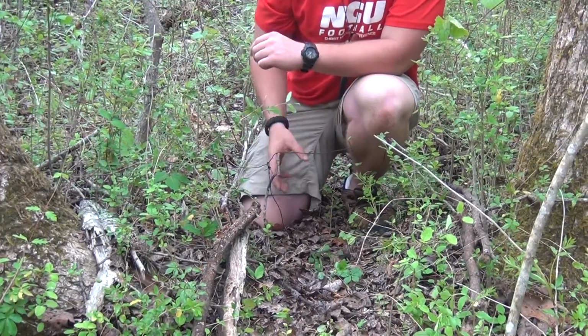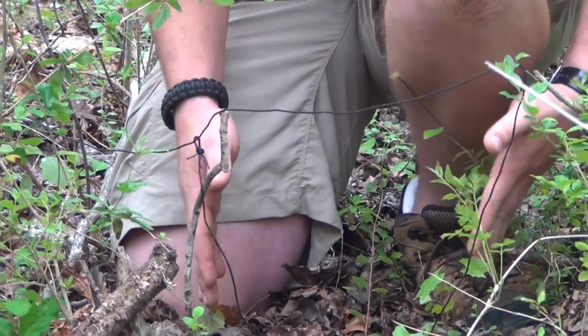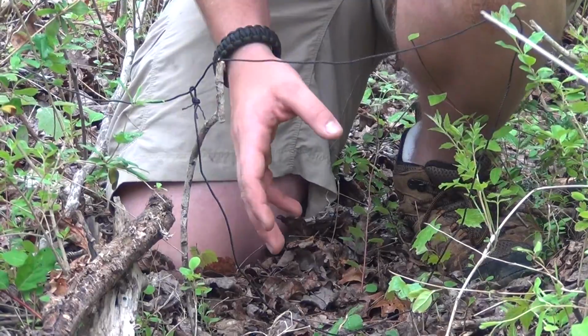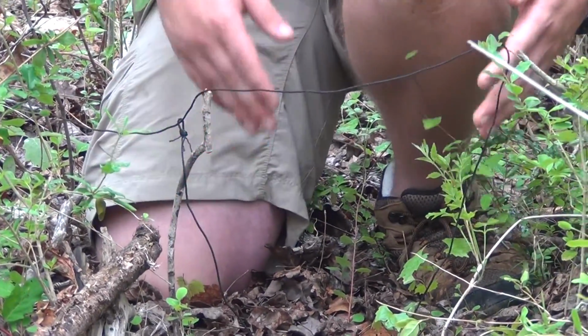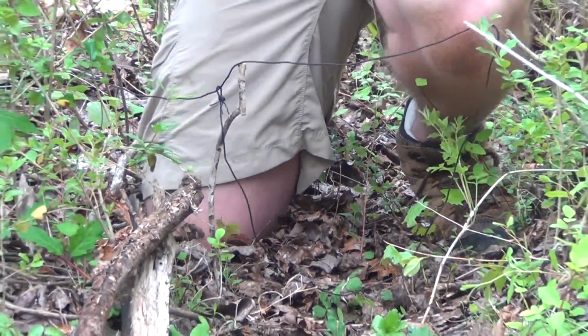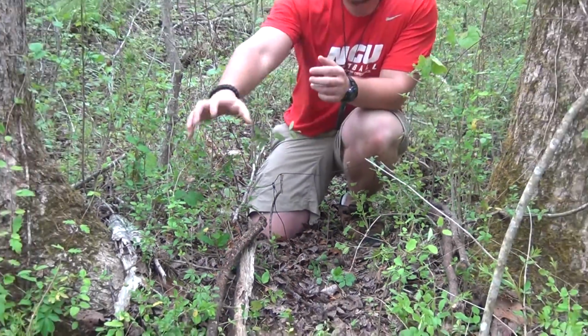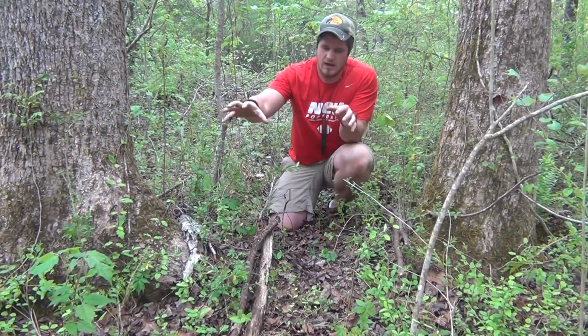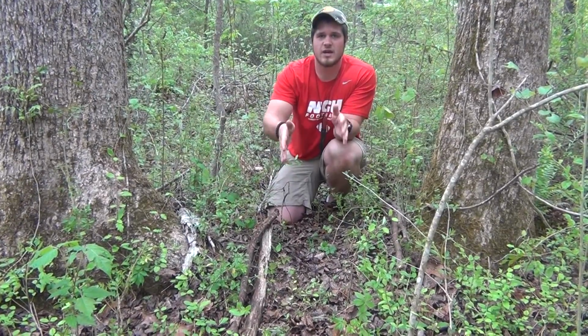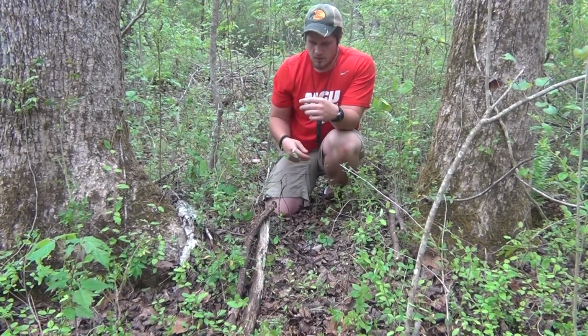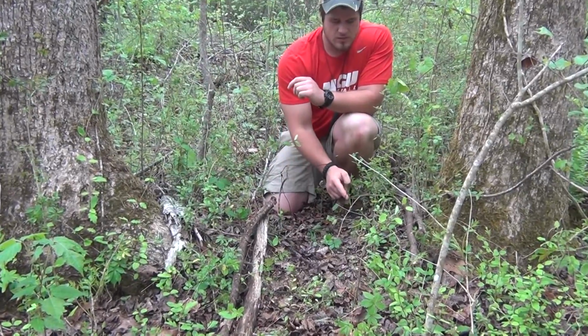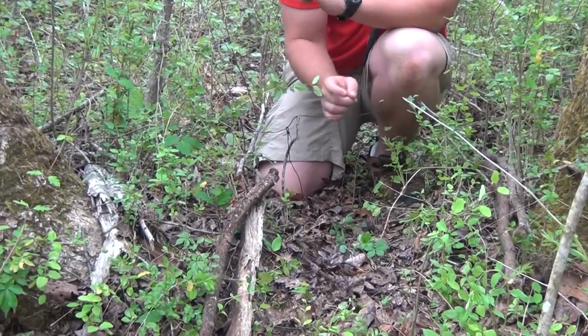What you're going to do when you're setting a funnel snare like this, I don't know if you can see it, all I've done is I found a little run that comes right through here, and I'll show you the trail here in just a second. There's a little run that comes between these two trees. What I've done is I just got some sticks on both sides, and I've kind of packed it in to where it's a tight channel for this animal to walk through. All I've got is some prop sticks on both sides to hold this snare up off the ground.